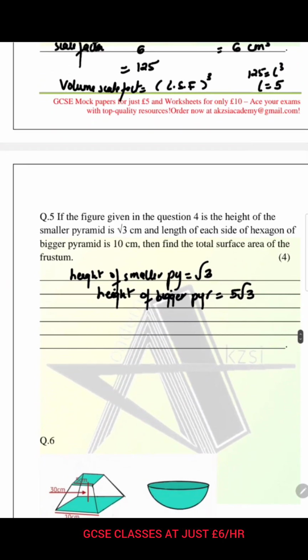So I can say that the side of the bigger hexagon is 10. I can calculate the area of the hexagon, which I told you a regular hexagon is basically made up of 6 equilateral triangles. So it would be root 3 over 4 a squared times 6.